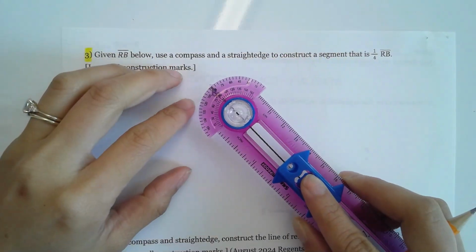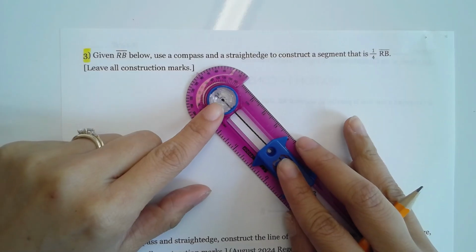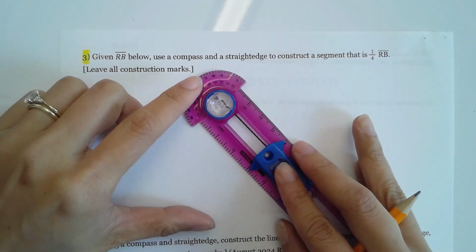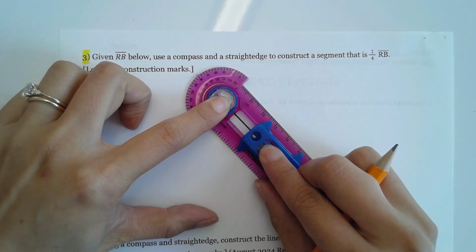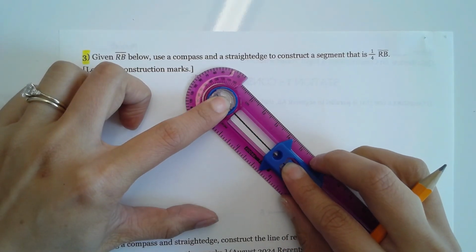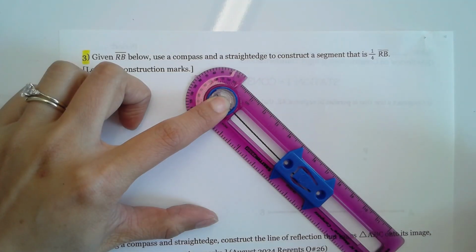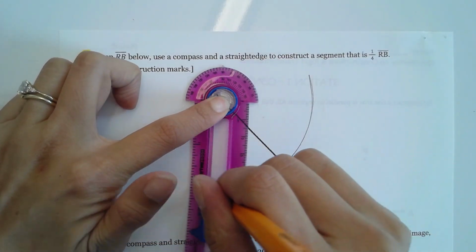So we will start with one end of our dual tool on R. So the center point should be aligned with point R. And you will slide a little past half of this line segment. So I will slide mine to about 5 centimeters. And we will make an arc up and down.